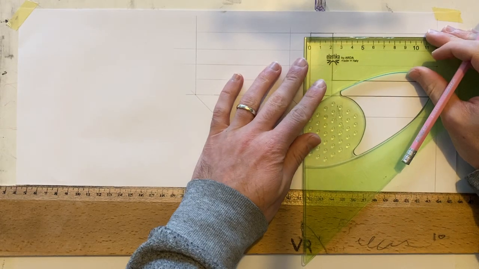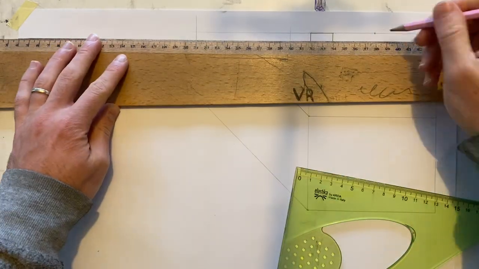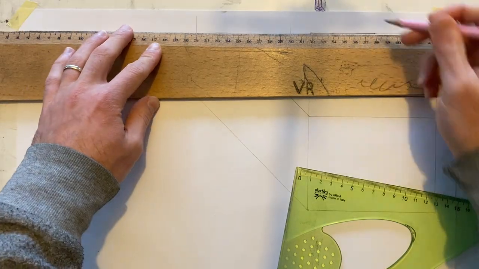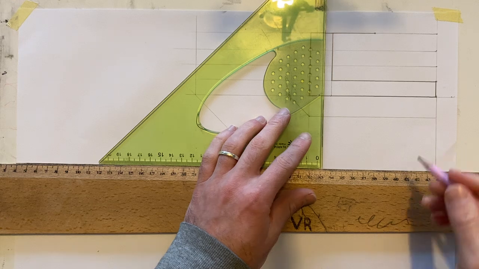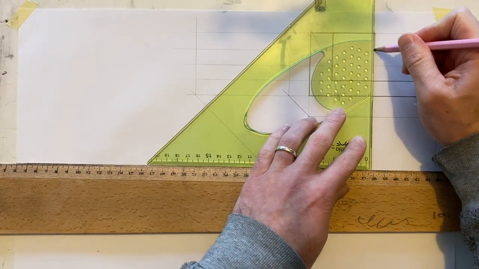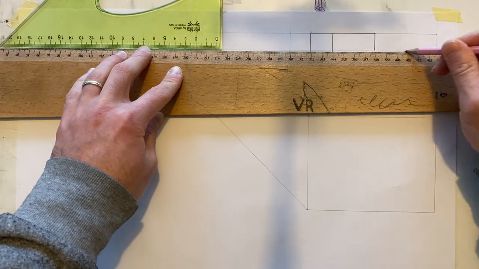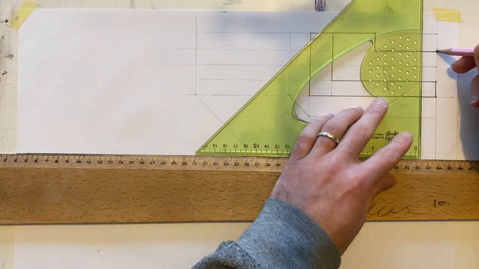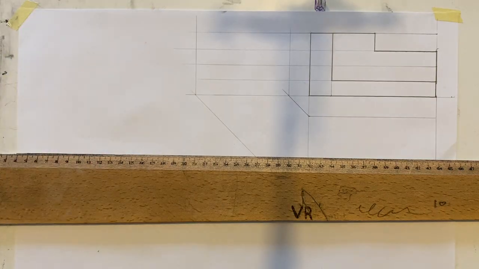And then my 60 mil line going across the back there. And then it goes down. Across, down there. So at the moment that's all I can do.